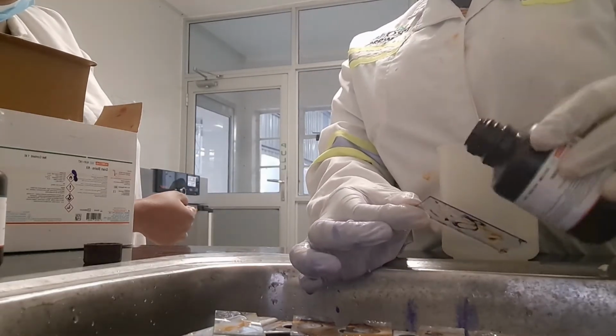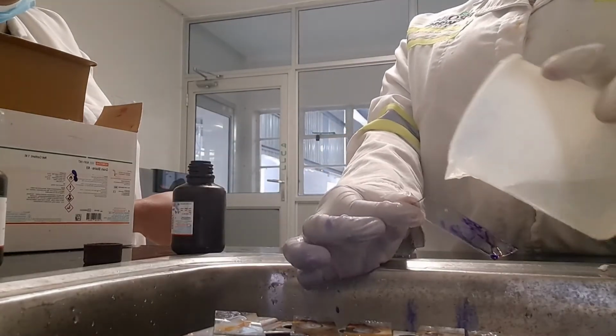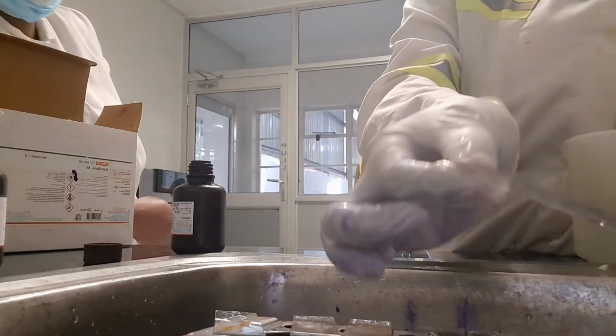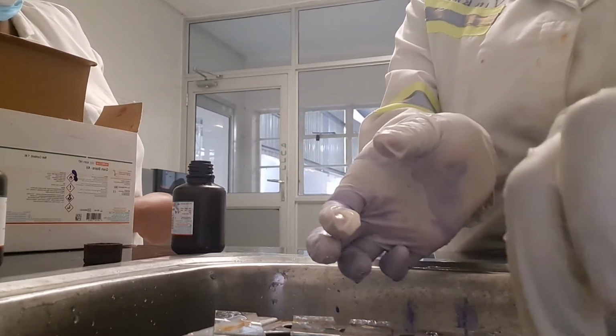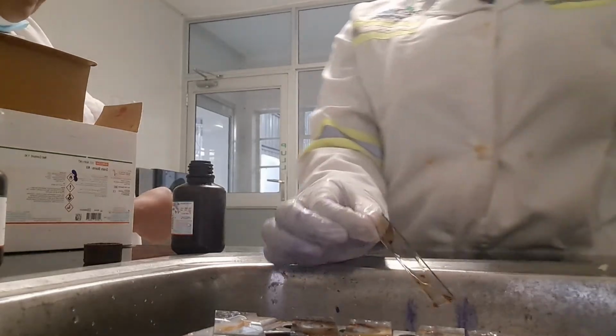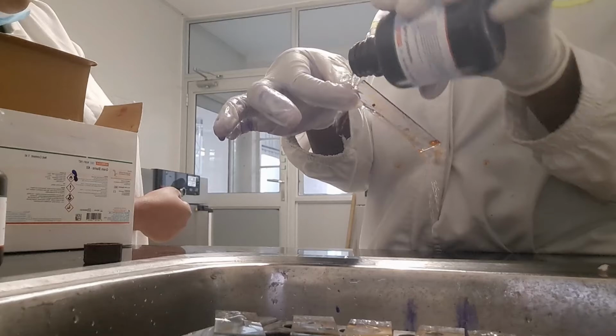So now the decolorizer should be on the slide for not more than 10 seconds, and the literature says until you don't see the purple color. So yeah, I think you can research more on that and see what works well for you.